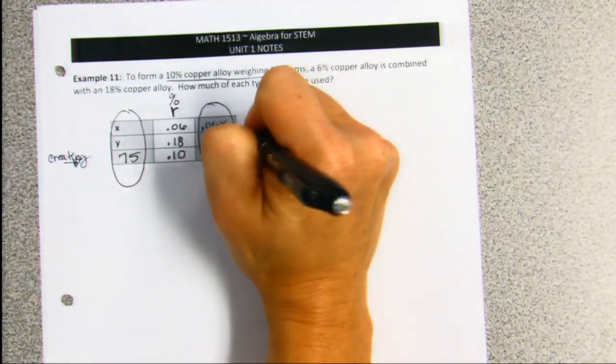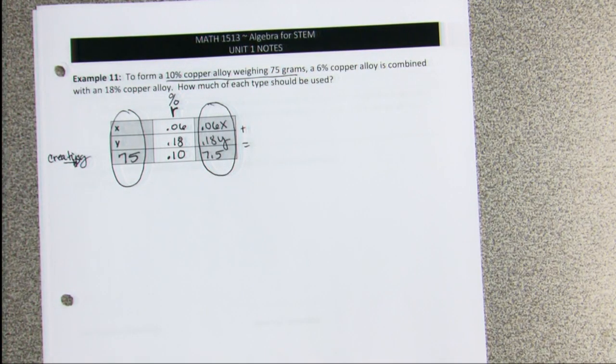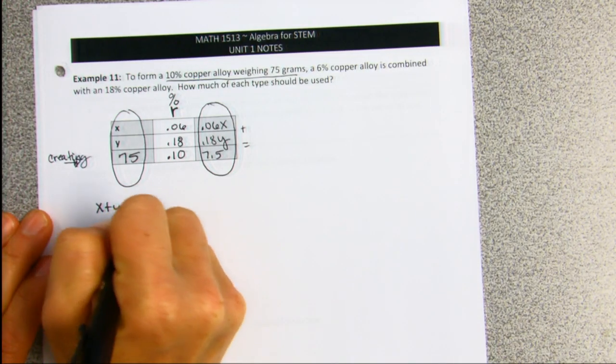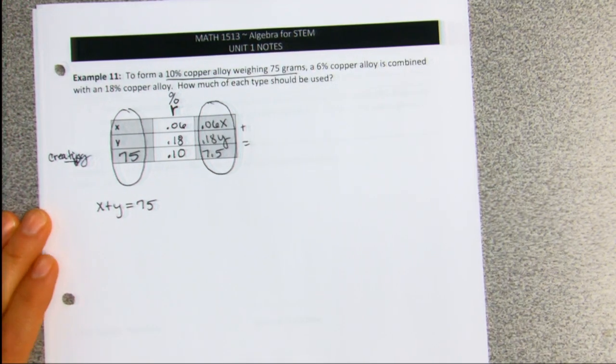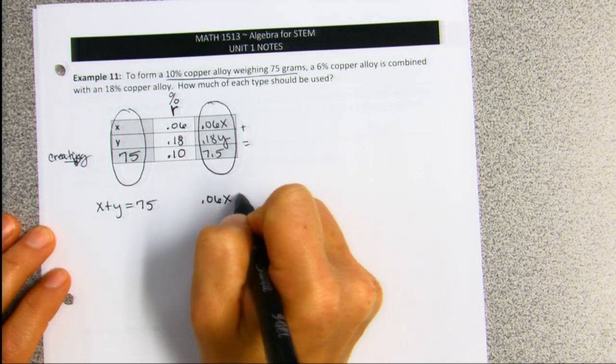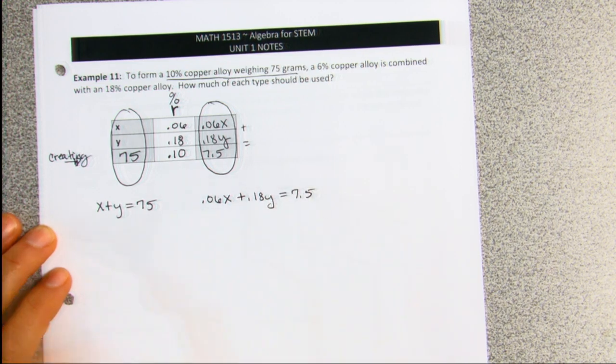So you'll always add the first two and set it equal to the bottom one, just like we did on the other one. So my first equation is x plus y equals 75. My second equation is 0.06x plus 0.18y equals 7.5.